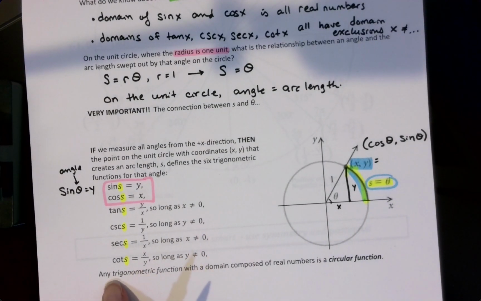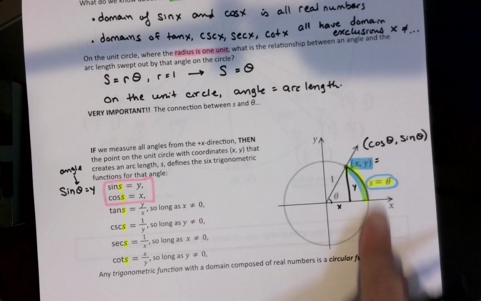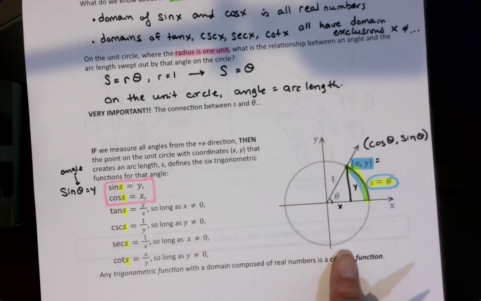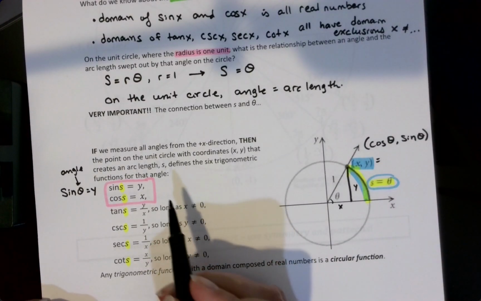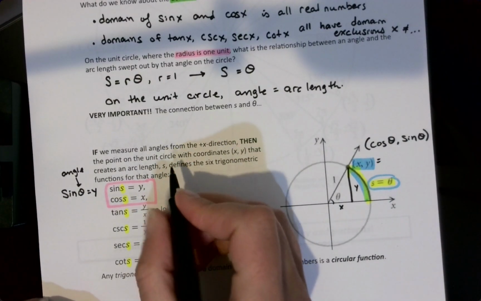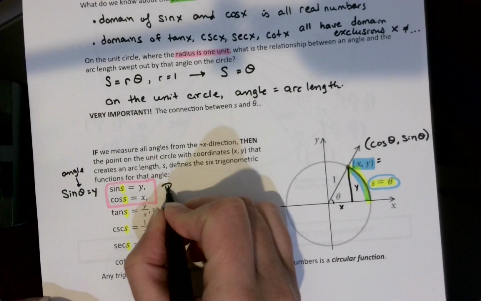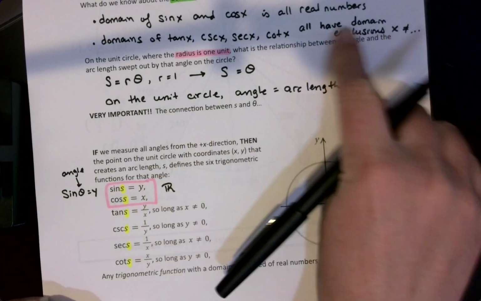All right, any trigonometric function with a domain composed of real numbers is a circular function. They're circular functions, again, because they're based off of a definition that is all about the unit circle here. Also noting right here that the domain of these ones is all real numbers, as we mentioned up above.